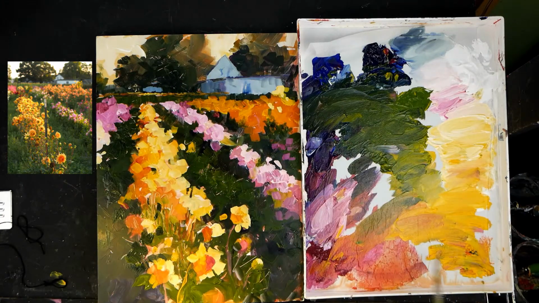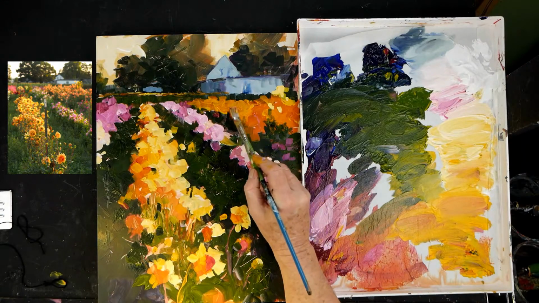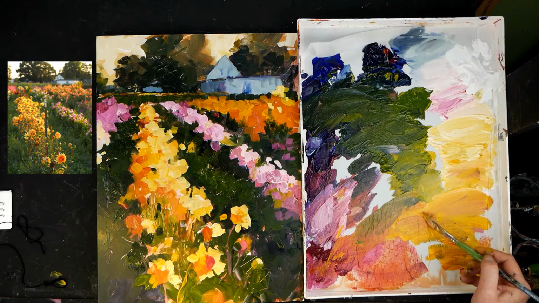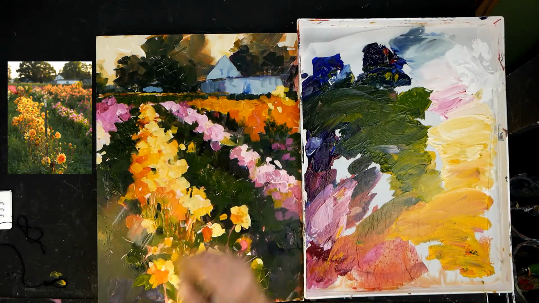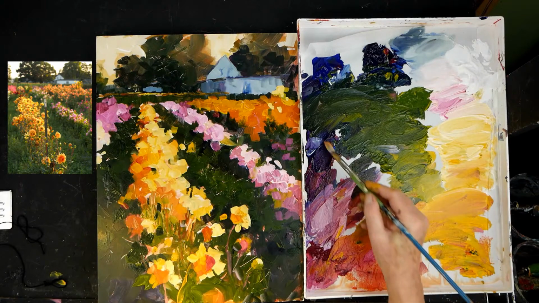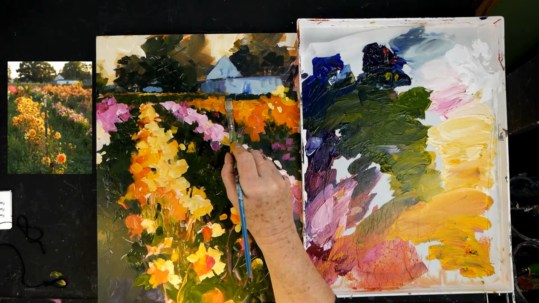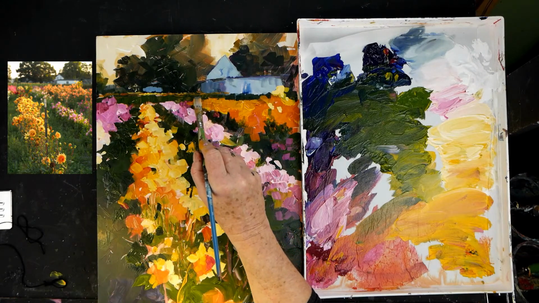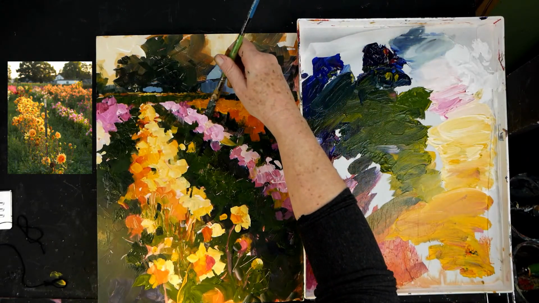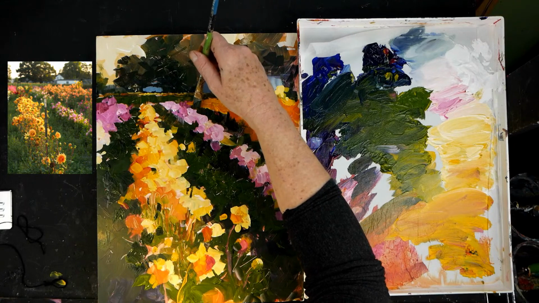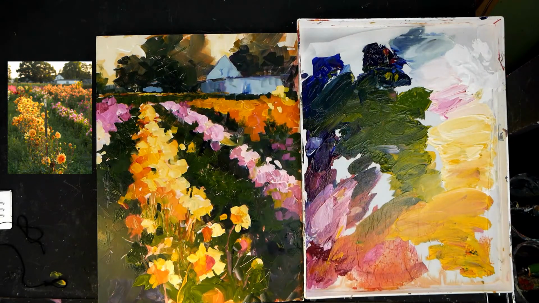I don't feel like I need to reach into my cadmium orange. I feel like the darker, duller colors I used, and maybe right back here I will, really help to make these look brighter. I'll just put a little bit more blue in that color and a little more blue in this color. And that helps brighten that up.